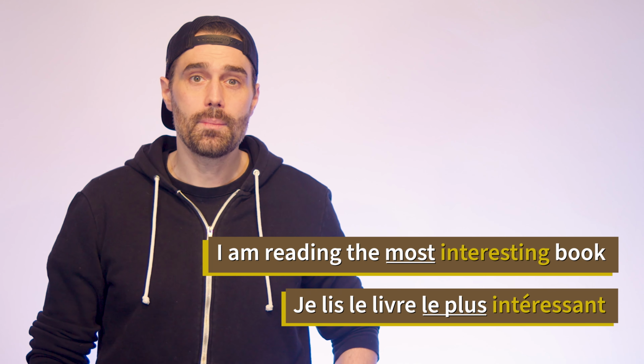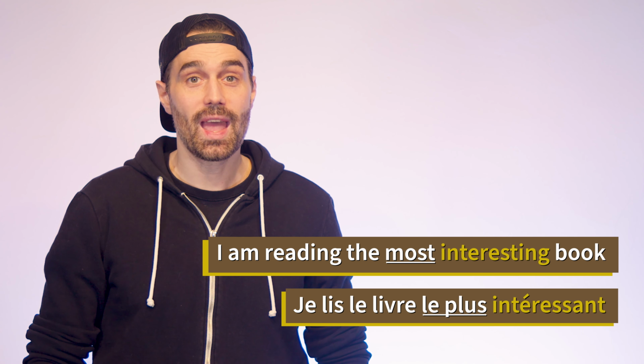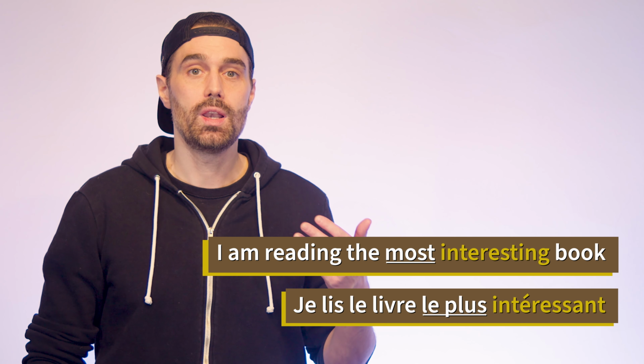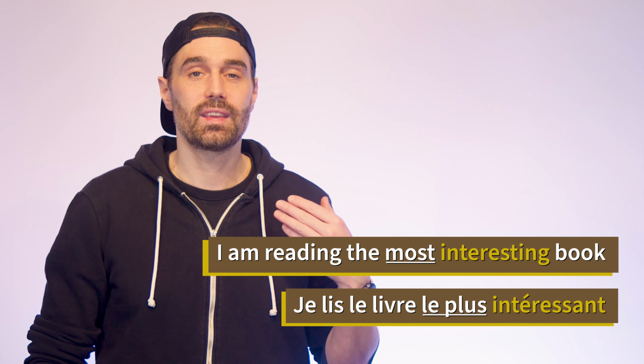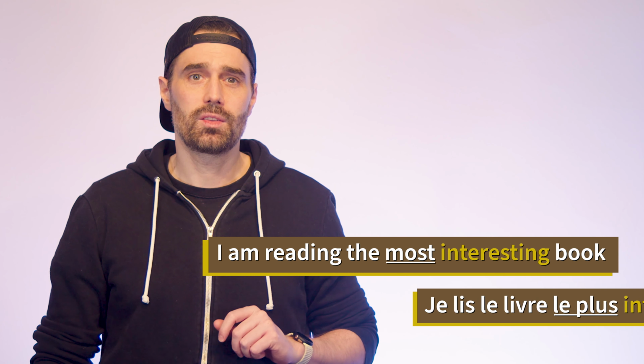Here is another example with the masculine this time. I am reading the most interesting book will be Je lis le livre le plus intéressant. Okay, there are 2 more points I need to make.